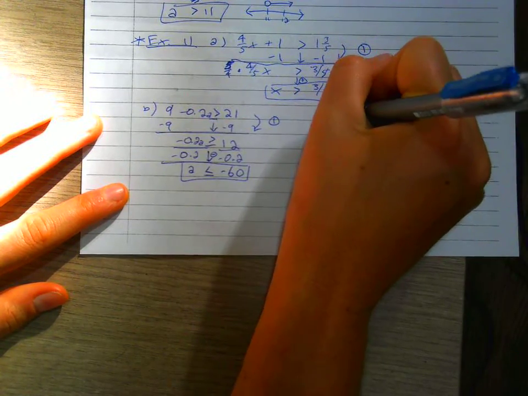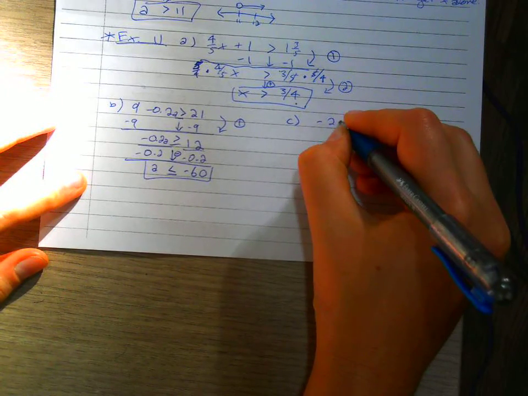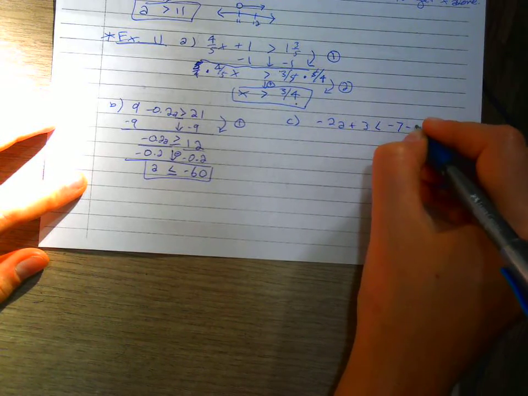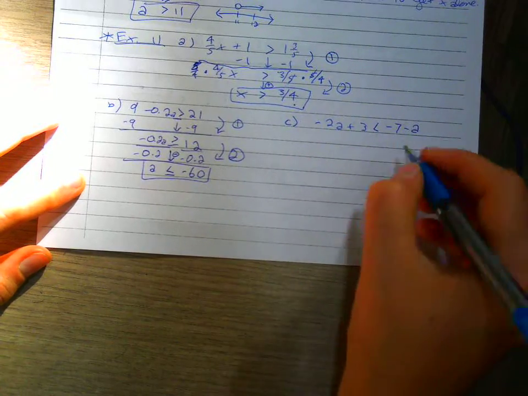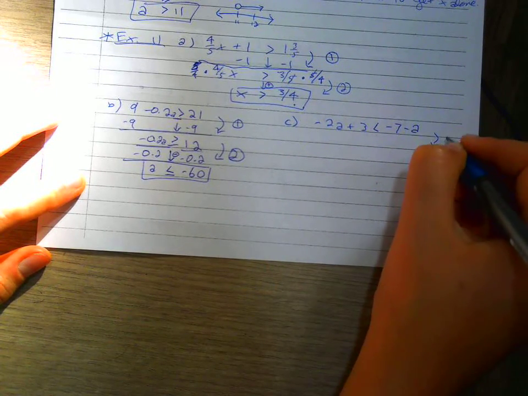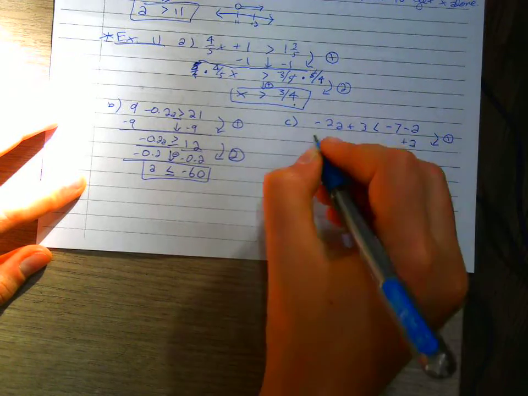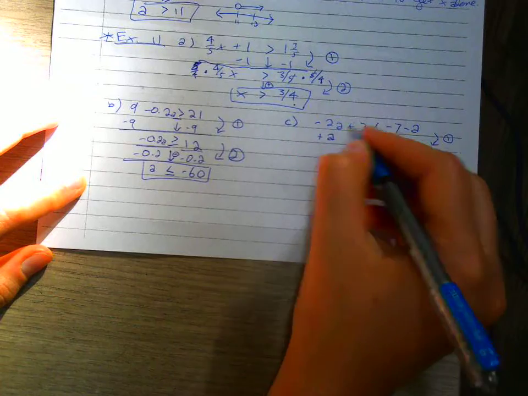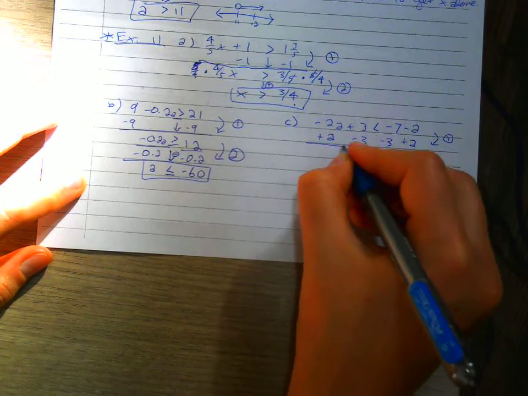Let's try C. Negative 2a plus 3 is less than negative 7 minus a. Oh, by the way, here was step 2. So step 1, get everything on the same side. I'm going to add this a here to both sides. Since I've moved this over here, we're going to move the 3 over there, so I'm going to subtract 3 on both sides. Let's see what we get.